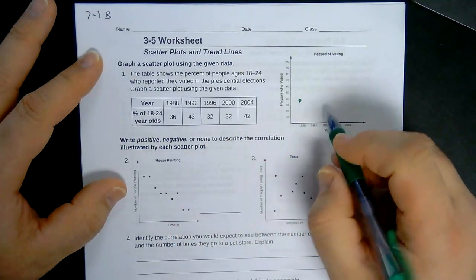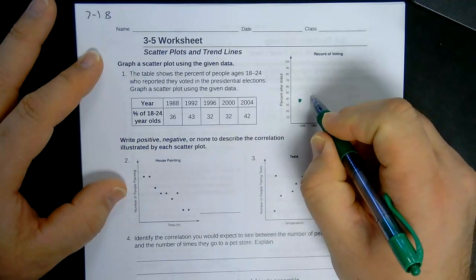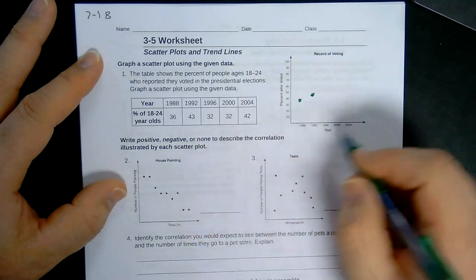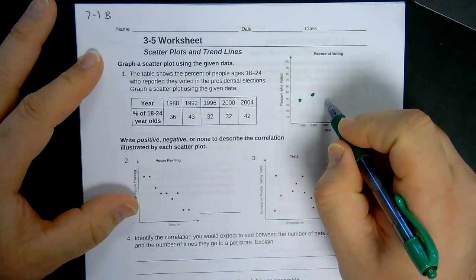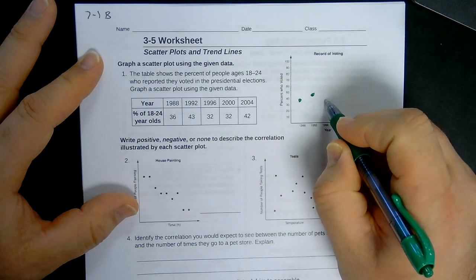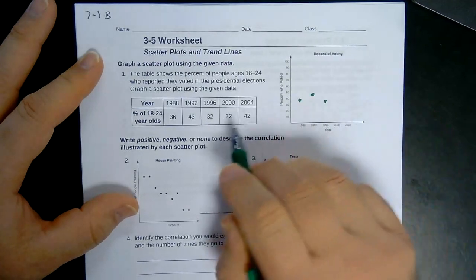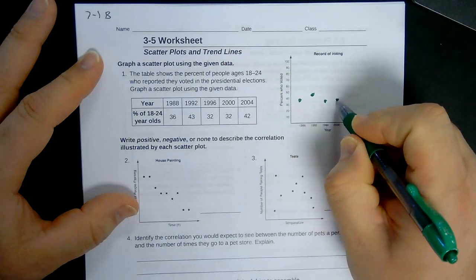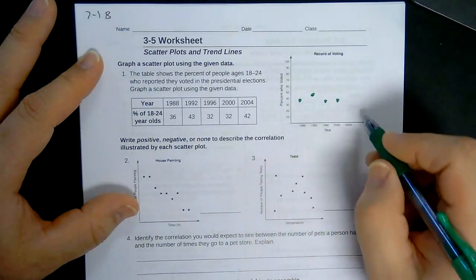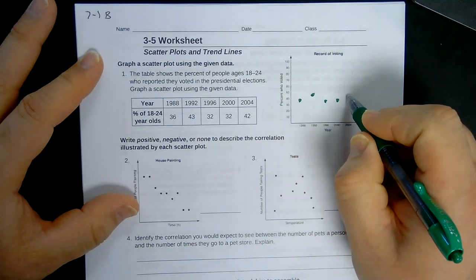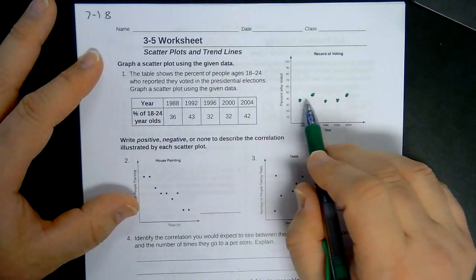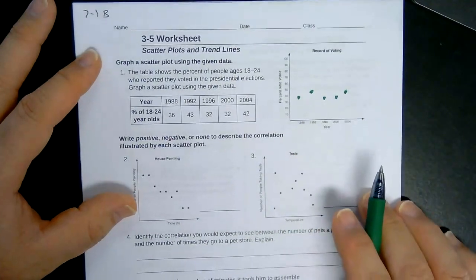1992 and 43, maybe a little bit higher. 1996 and 32, so it's coming down a little bit. They go by tens. I wish this was a little bit bigger graph. 2000 as well. They've got to be about the same height. And then 2004 up to about 42. So maybe right about there. Okay, so it looks like a pretty steady line going across.